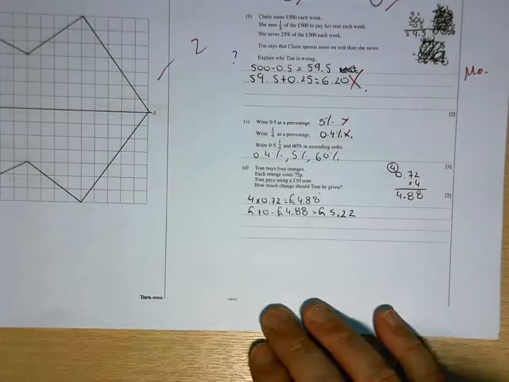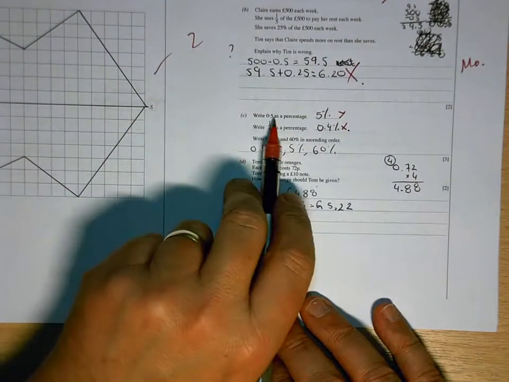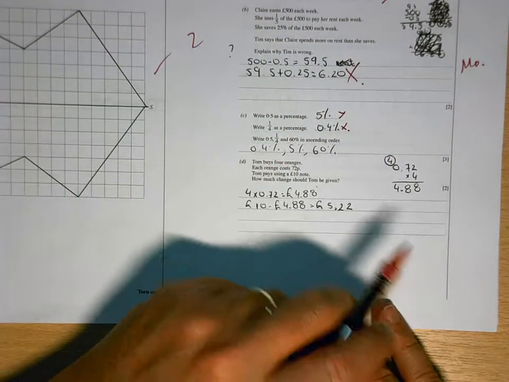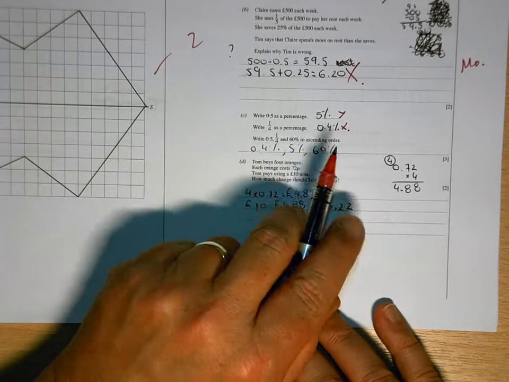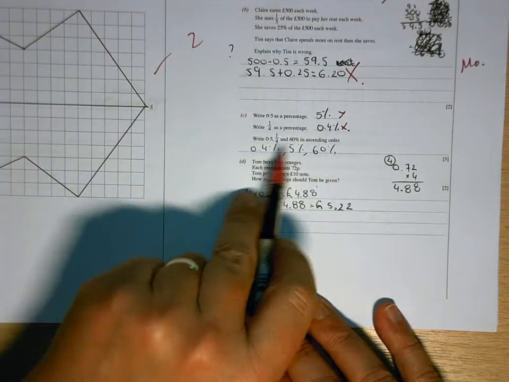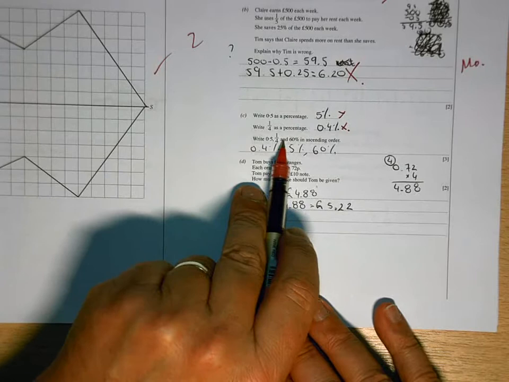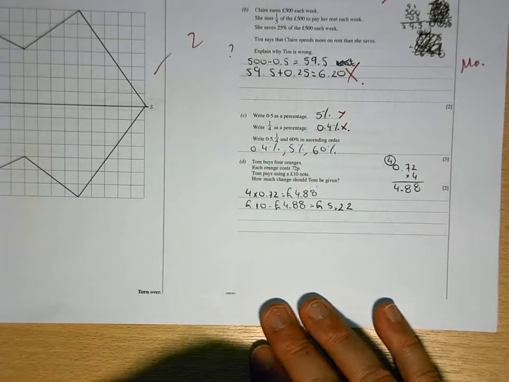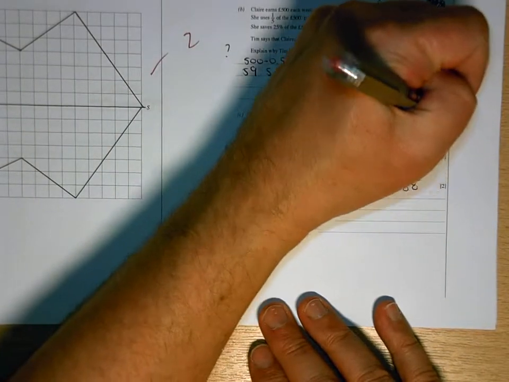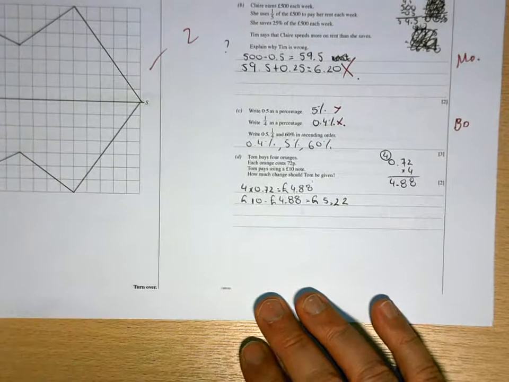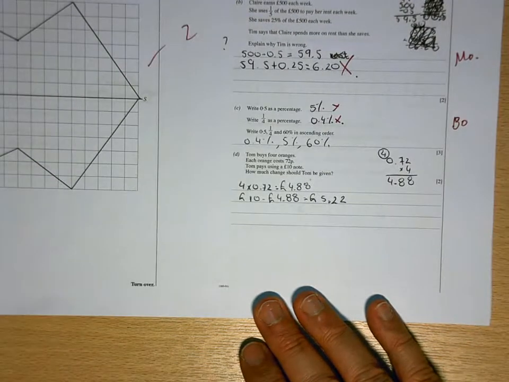These are wrong with you. 0.5 is a half, which is 50%. A quarter is 25%. And with this, you need to put them back in the form you were given them when you're writing them in the right order. So I can't give you any marks for that question.